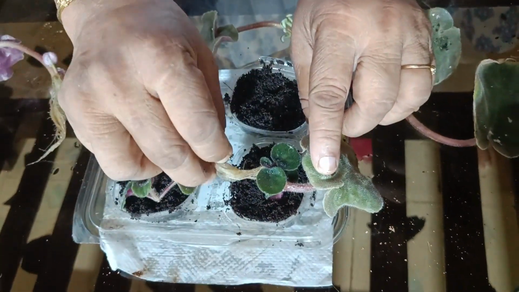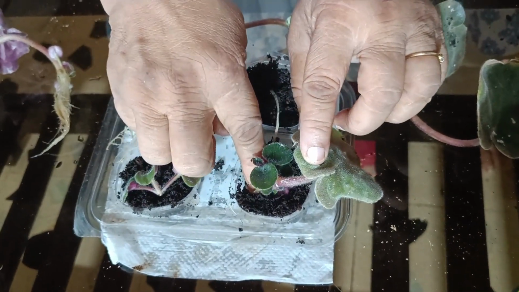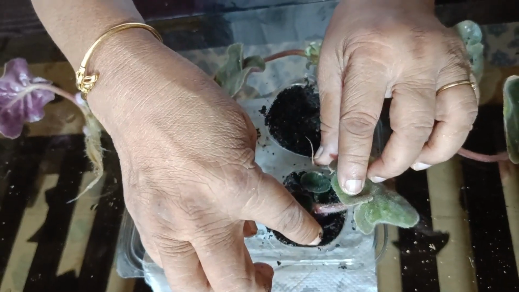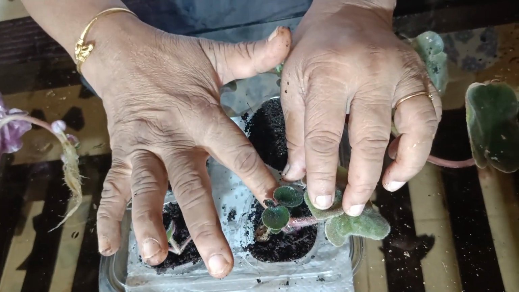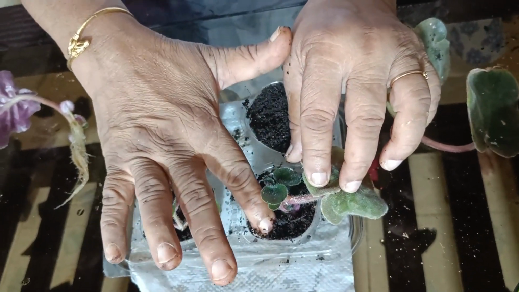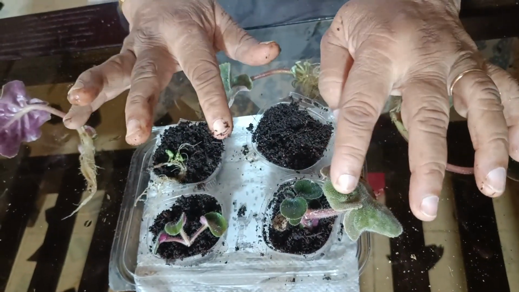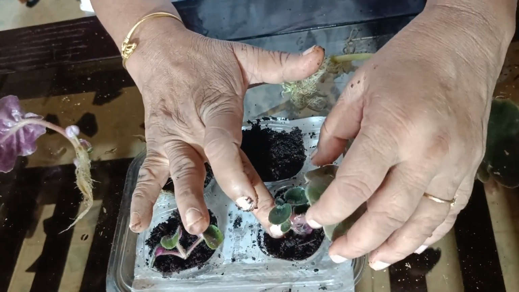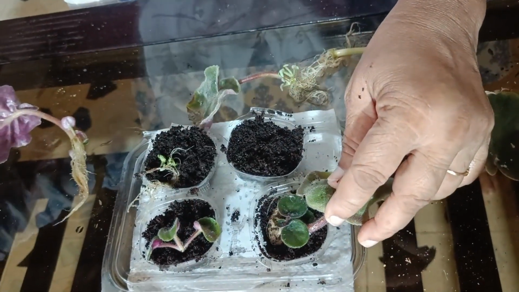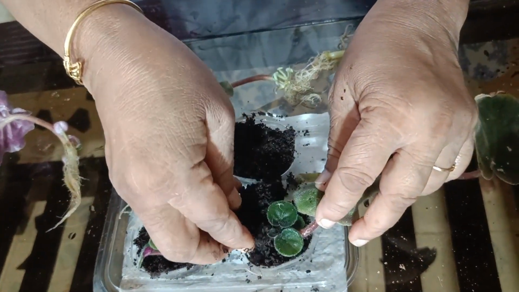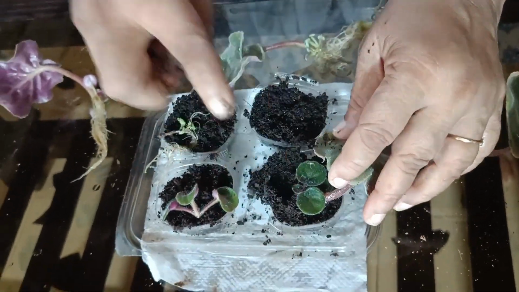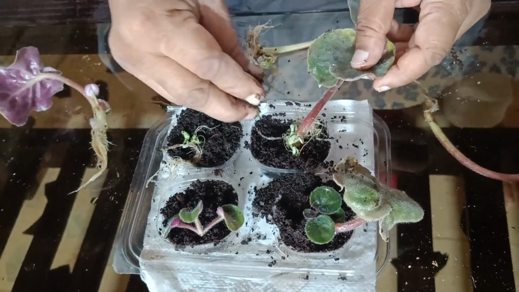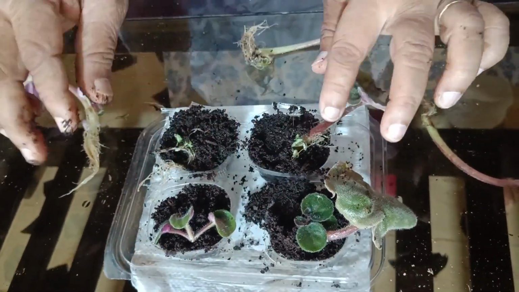In my previous video, I have shown you how you have to transfer these plants to small size pots where the leaves will not rest on the soil. So gradually you can increase the size of the pot, and even then the maximum size pot I usually use is not more than 5 inches. It is in those pots that they grow very well.